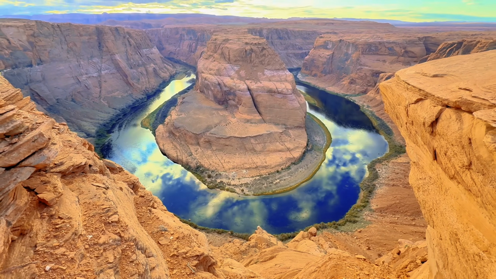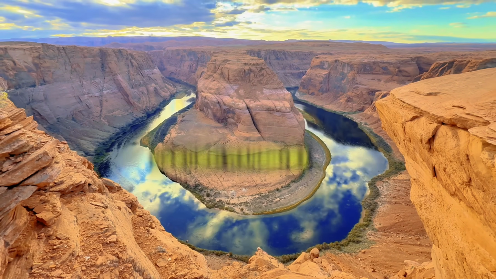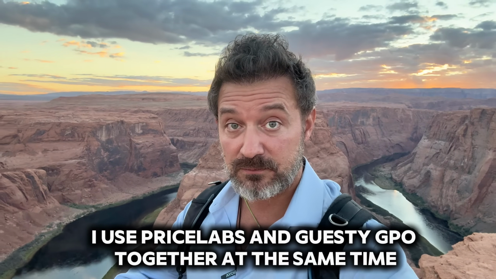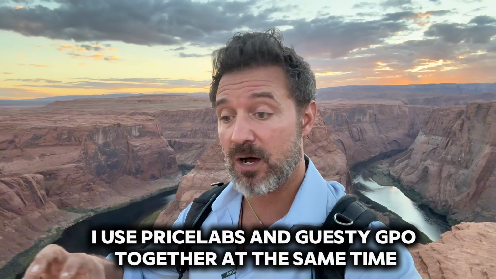Look at this. Isn't that gorgeous? Now, something you need to know is I use Pricelabs and Guesty, both. I use Guesty's GPO to automate all my prices, but I additionally use Pricelabs because both of them have strengths in the way that they visualize data and give us insights so we can make the right changes.